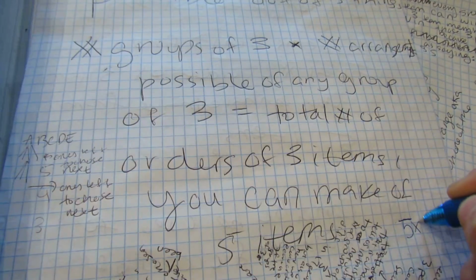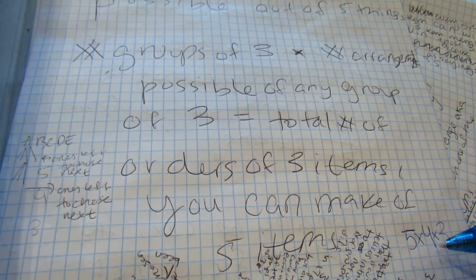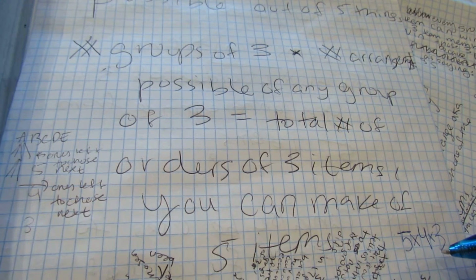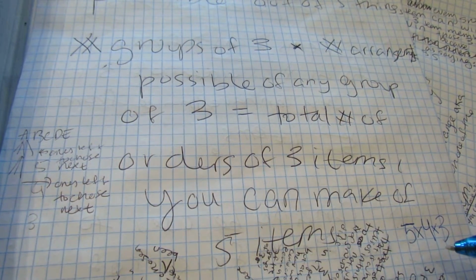Just 5 times 4 times 3 gives us all possible orders of 3 items picked from 5 items.